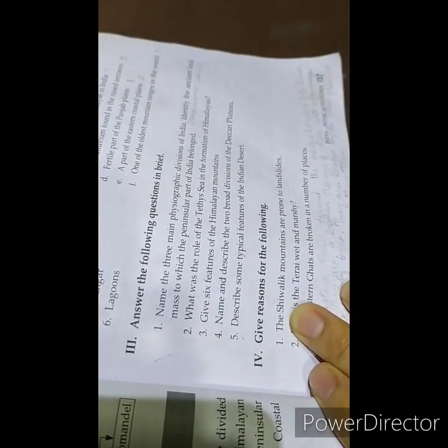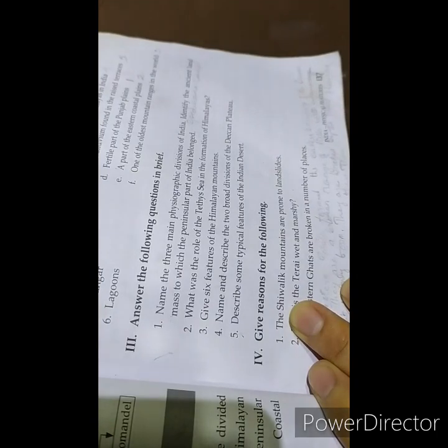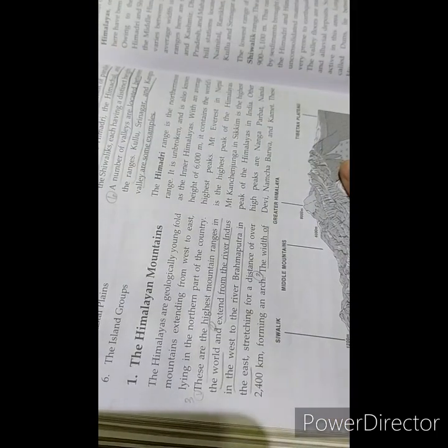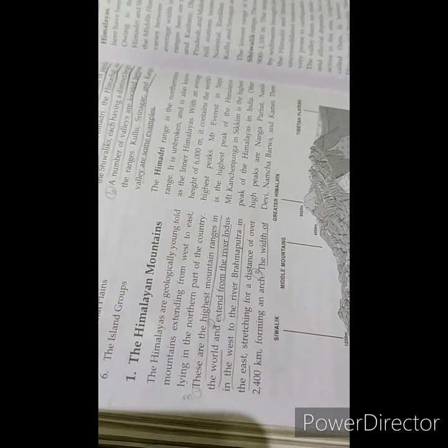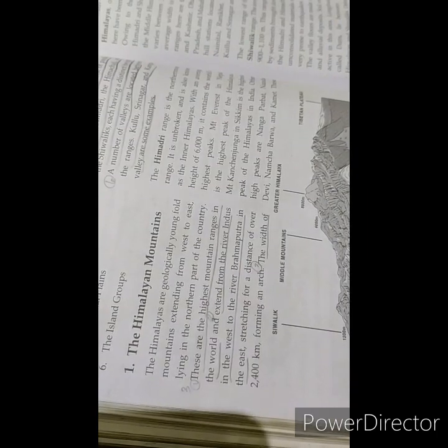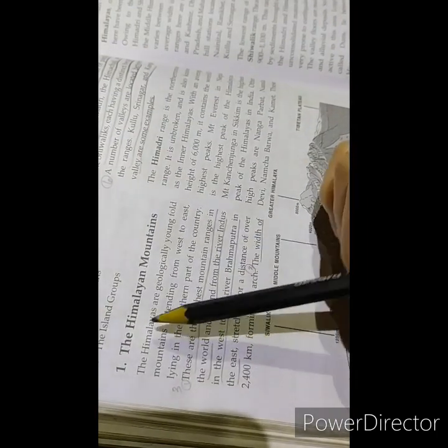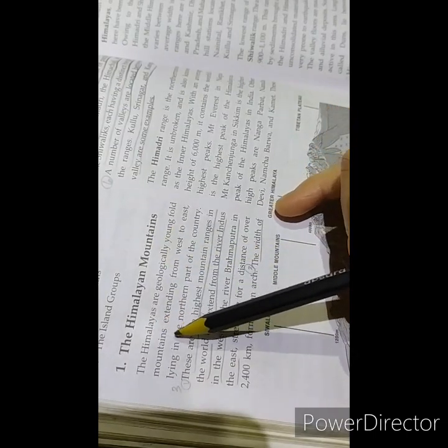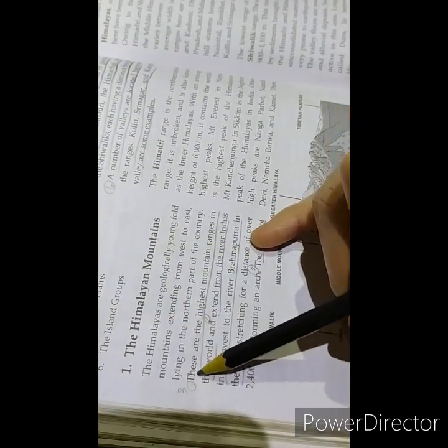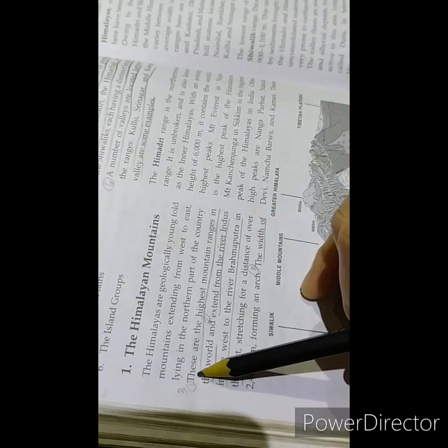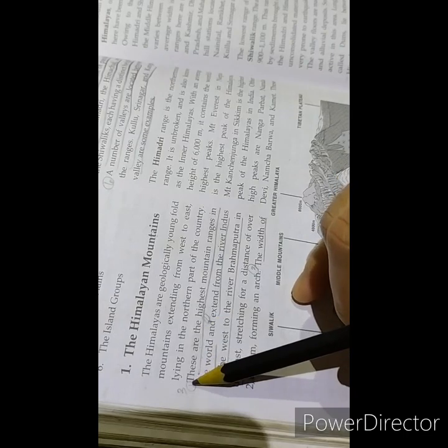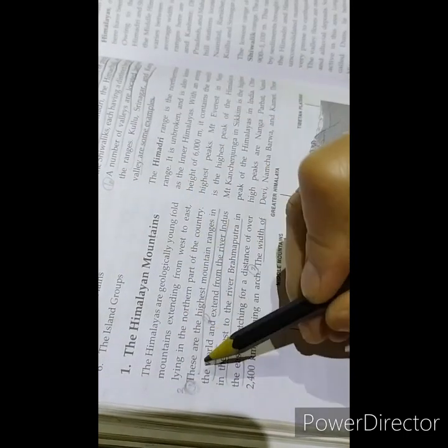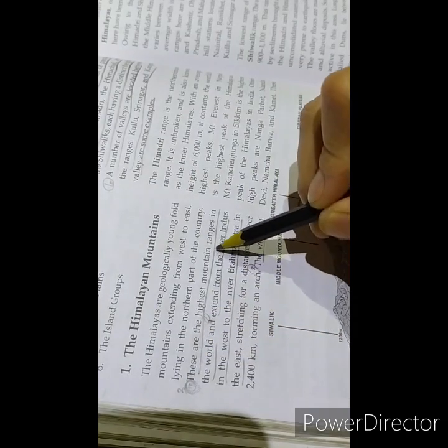Number 3, give 6 features of the Himalayan mountains. Take the sentence from the questions again. The 6 features of the Himalayan mountains are: turn to page 126. Here under the Himalayan mountains, 1, 2, 3, 4, from the 4th line. Instead of this, you would write the Himalayan mountains. The Himalayan mountains are, you give point number 1. Point number 1, the Himalayan mountains are the highest mountain ranges in the world.